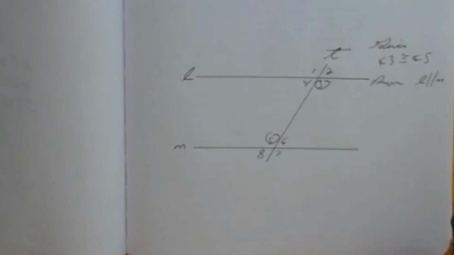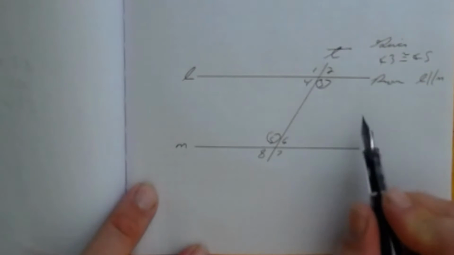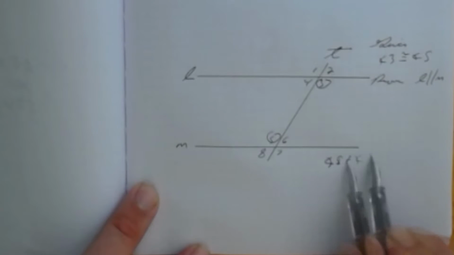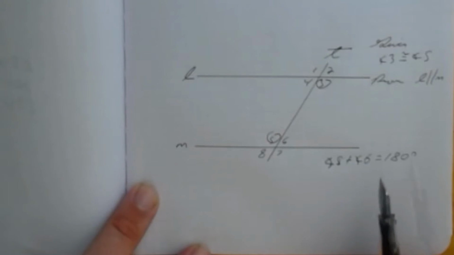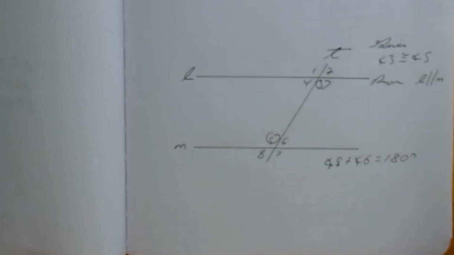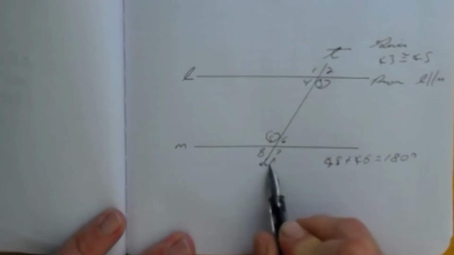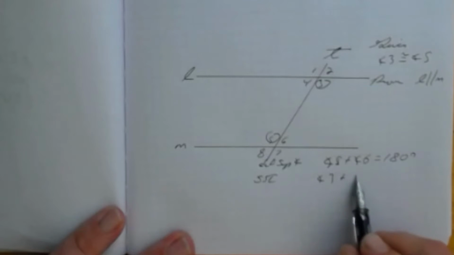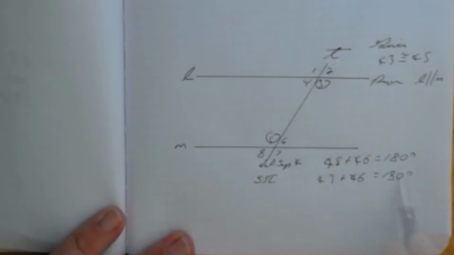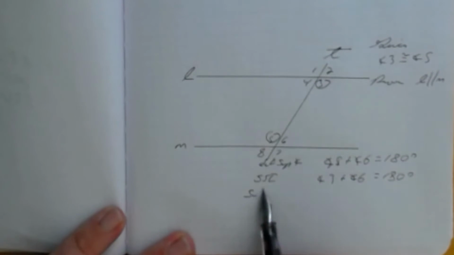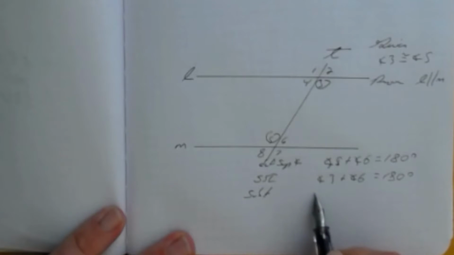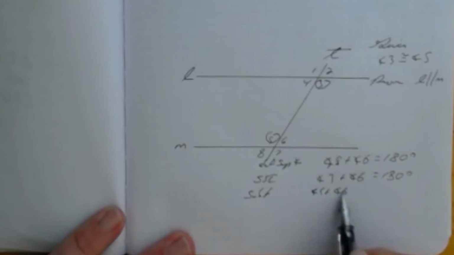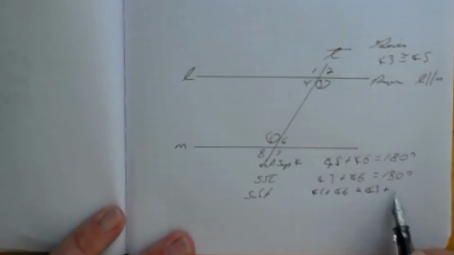So what I'm going to do is start by simply saying that angle 5 plus angle 6 is equal to 180 degrees. That's because they are supplementary angles to each other. I'm going to call that the definition of supplementary angles. I know that same side interior angles says that angle 3 plus angle 6 is equal to 180 degrees. So I'm going to run a substitution, and say that angle 5 plus angle 6 is equal to angle 3 plus angle 6.